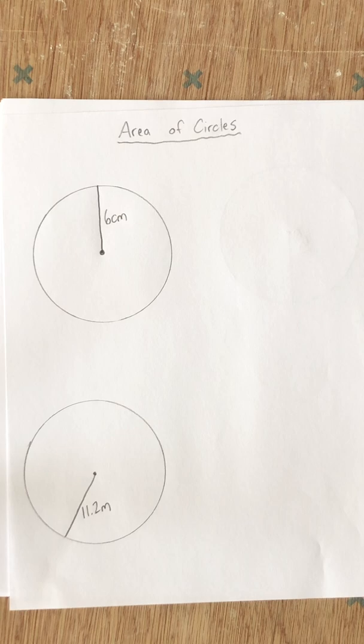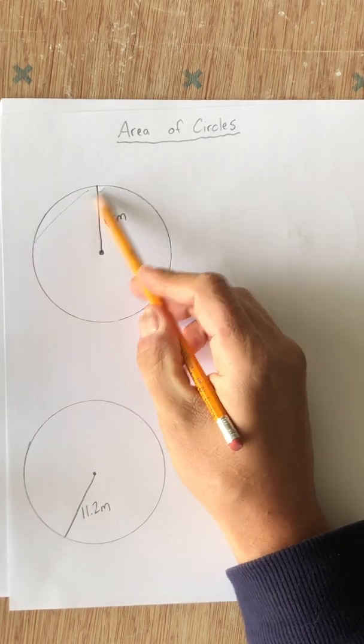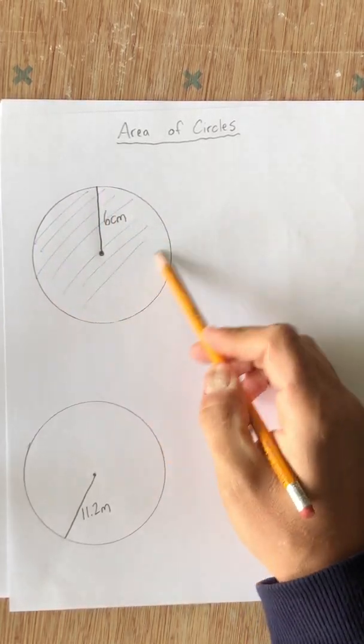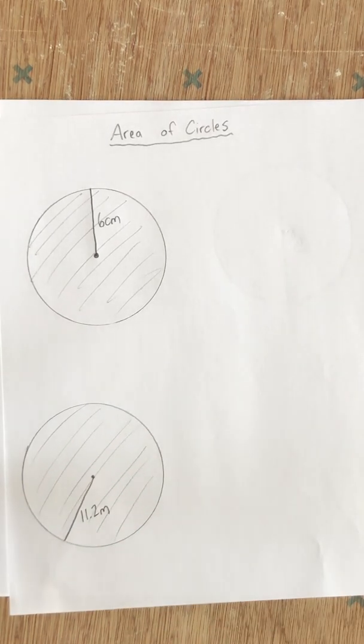So, after we had a little review yesterday about what the area of an object is, today I'm going to be showing you guys how we calculate the area of circles. So, if we're given circles like this, how do I calculate the amount of space that it takes up? The amount of space, two-dimensional space that it takes up.